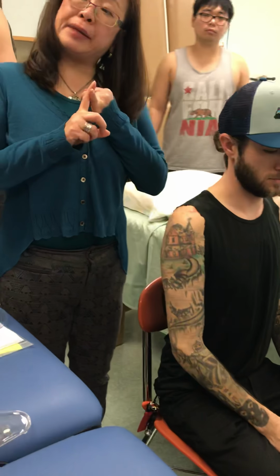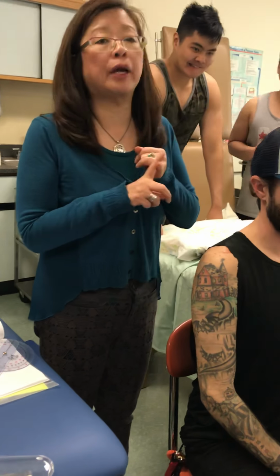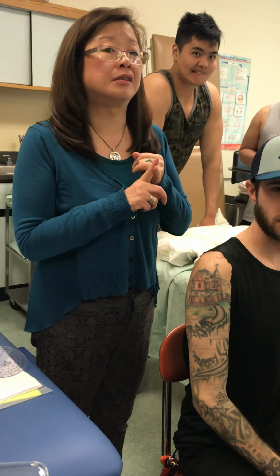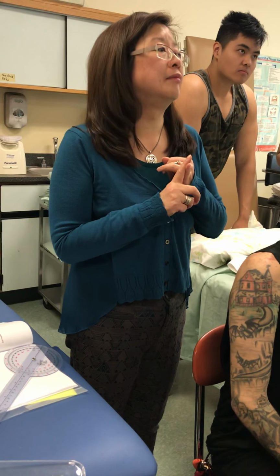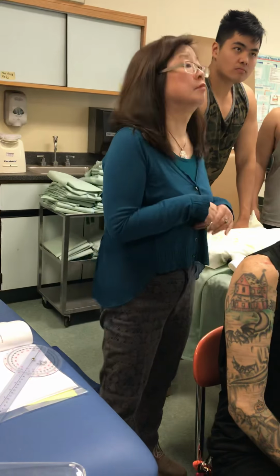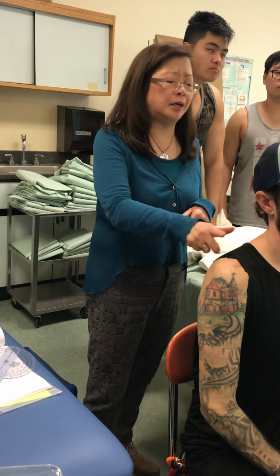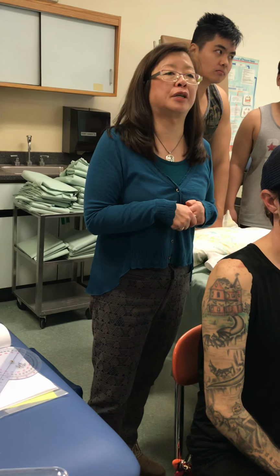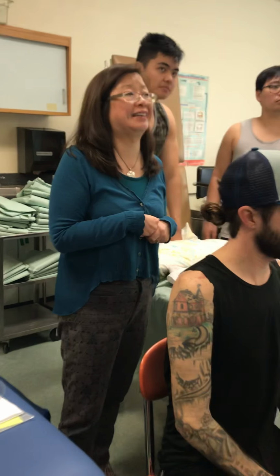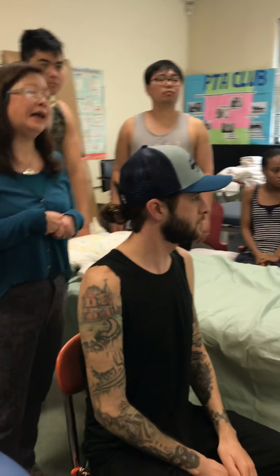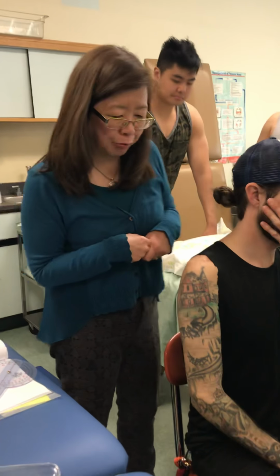Alrighty, we did shoulder abduction, right? Now what would I do if I really wanted to measure shoulder abduction? What position would I start off in? Supine. Okay, supine. But what about his elbow? I mean, his shoulder. What position would it be in? Somewhere in an abducted position, right? Alrighty. And what would I ask him to do?